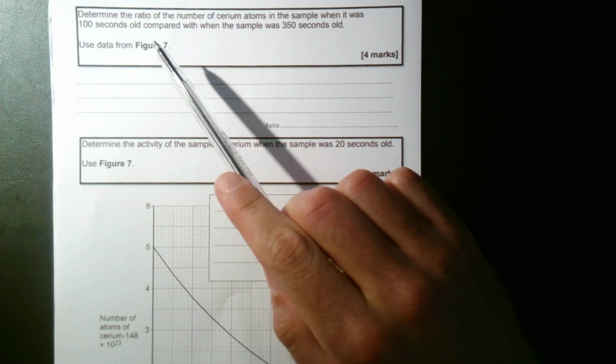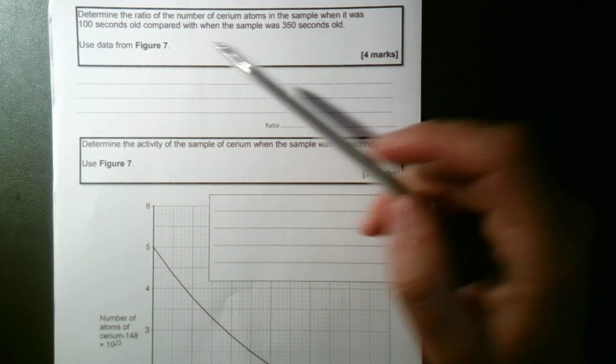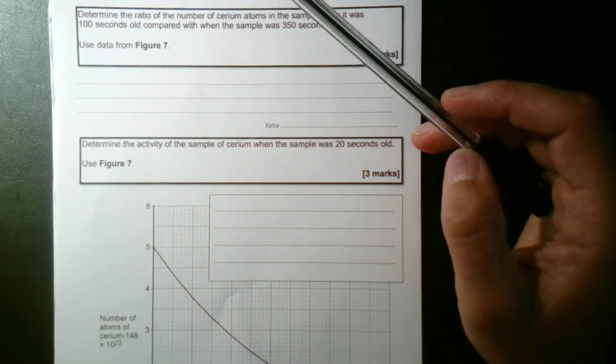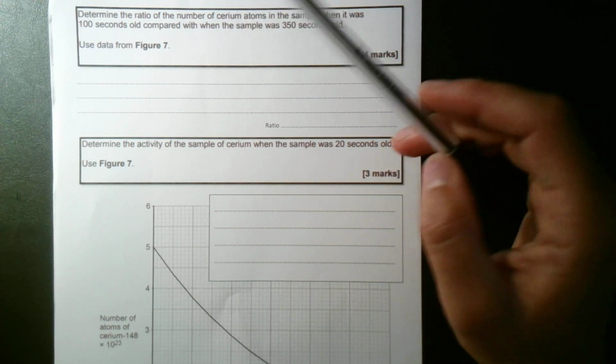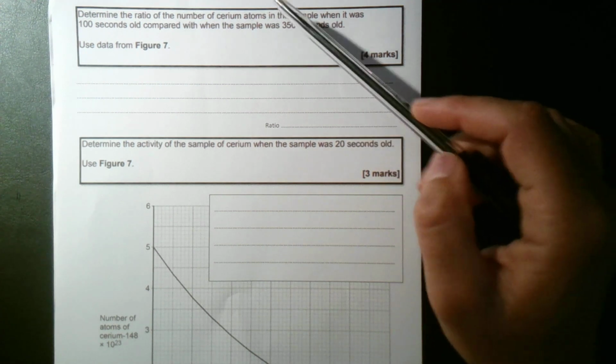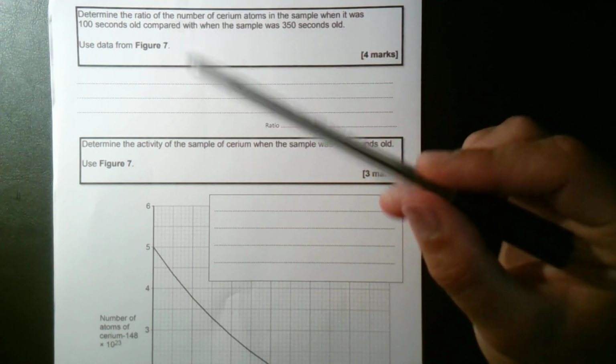Right, just a quick video to help you solve the half-life problem. It says here, determine the ratio of the number of cerium atoms in the sample when it was 100 seconds old compared to when the sample was 350 seconds old. So all they really mean by ratio is the difference between the start and the end, so the number of atoms before, at the start, compared to the end.